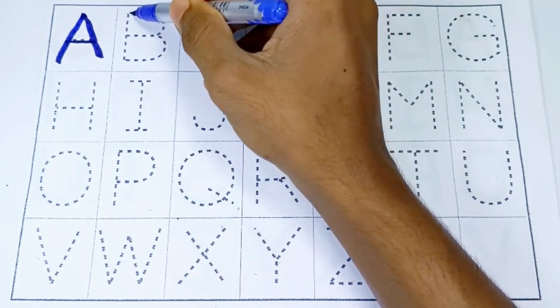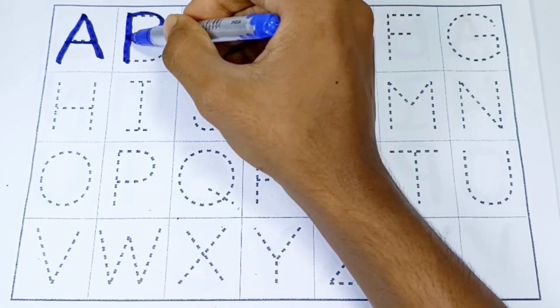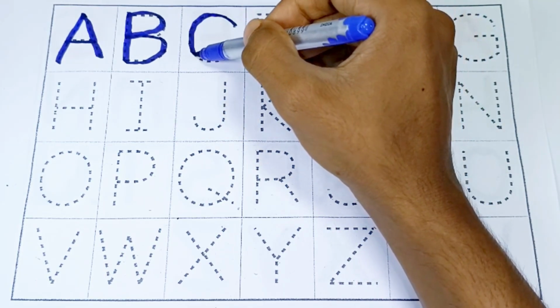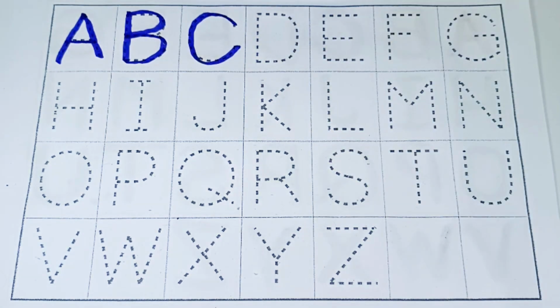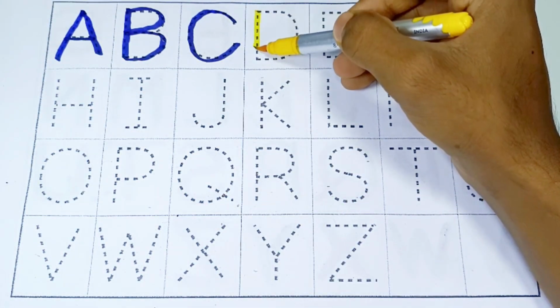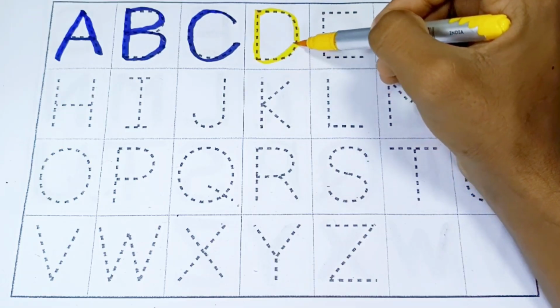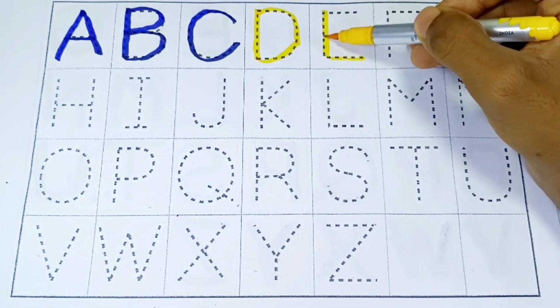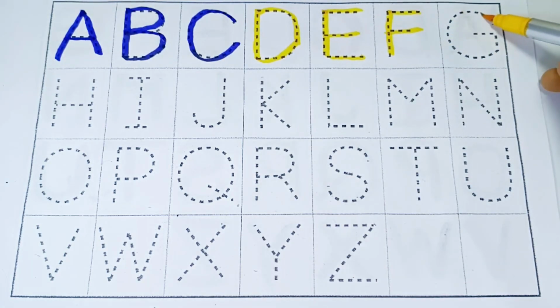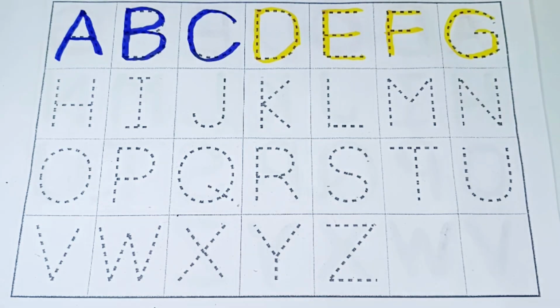A for apple. B for ball. C for cat. Kids, now you draw D and use yellow color. D for dog. E for elephant. F for fish. G for goat.